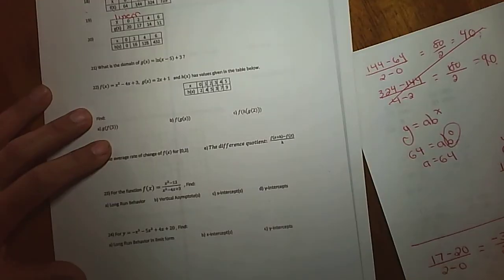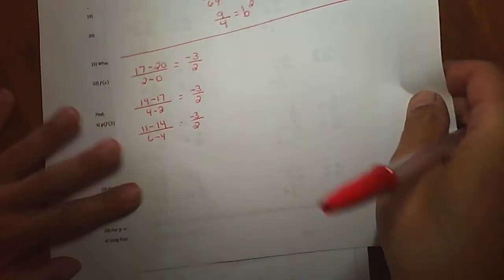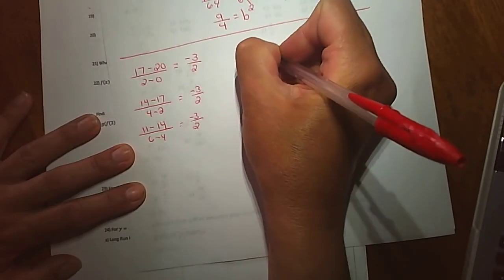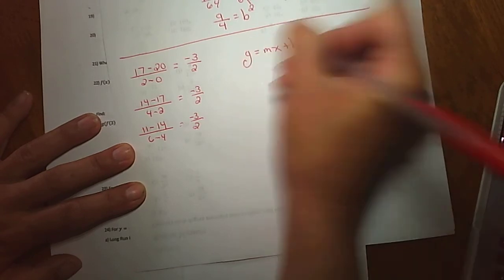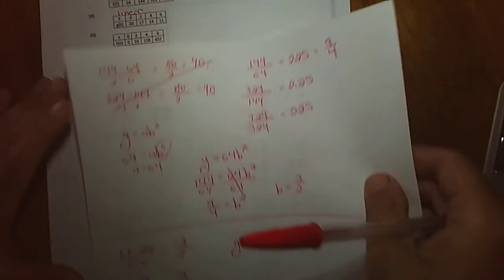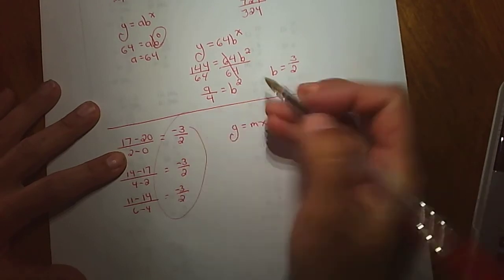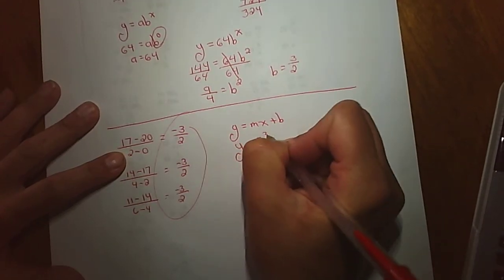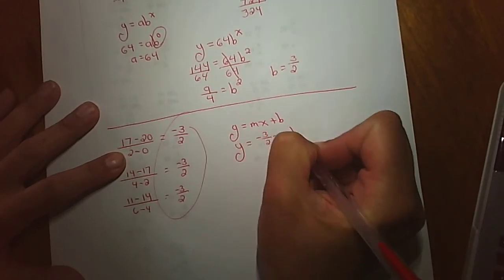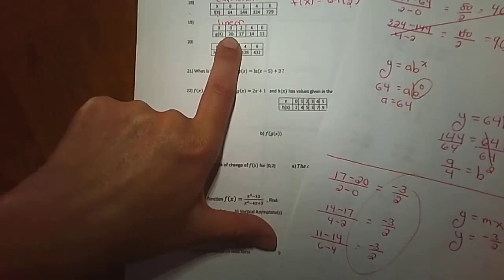Okay. And to do a linear function, we're just going to do y equals mx plus b. The m is the slope, which is this guy. So y equals negative 3 over 2 x plus b. Take a point. The easiest one is 0, 20.